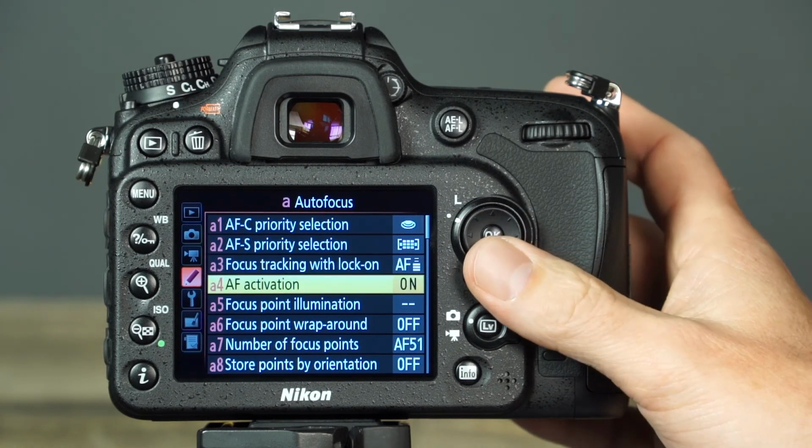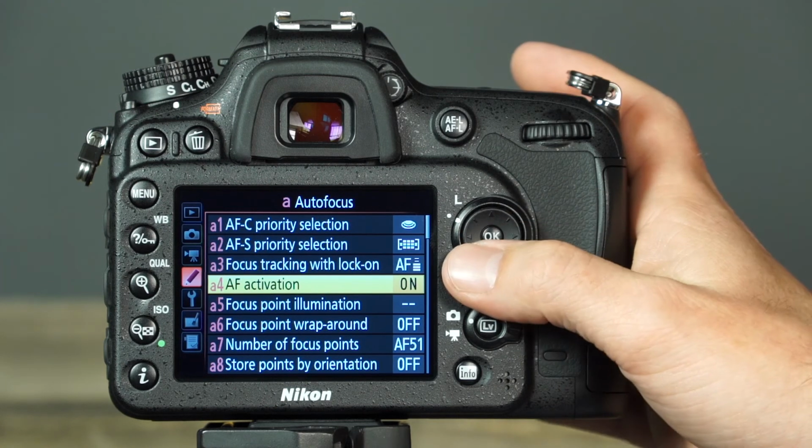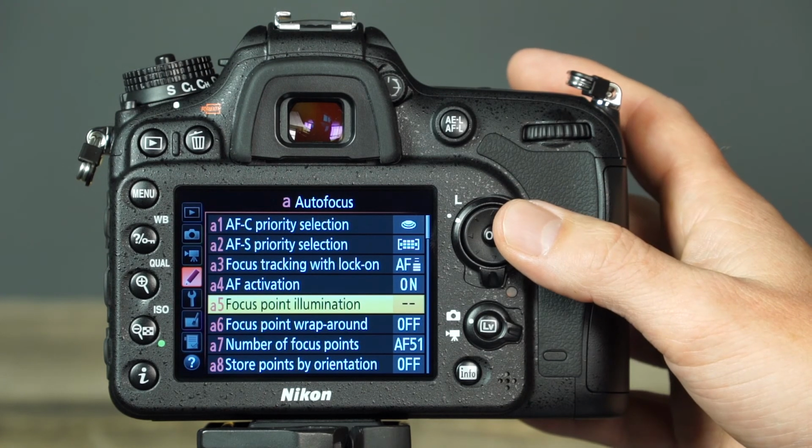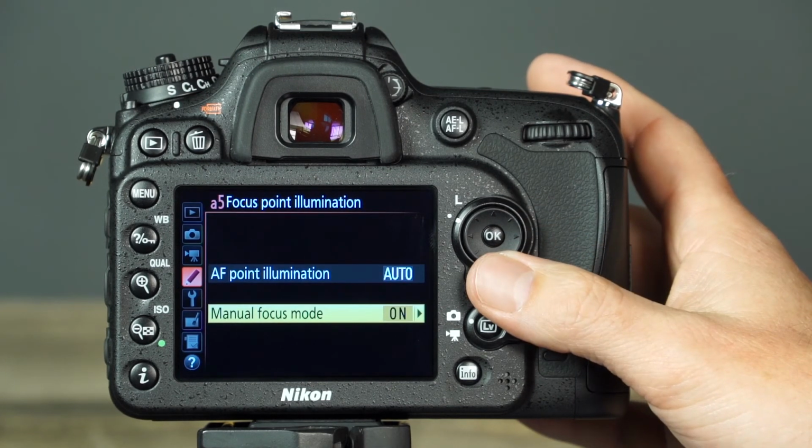Next, there is AF activation, which will allow you to choose whether or not you'd like to be able to press the shutter button halfway to autofocus. If you select AF on only, the camera will not autofocus when the shutter button is pressed halfway. The next option is Focus Point Illumination, with options for AF point illumination and manual focus mode.